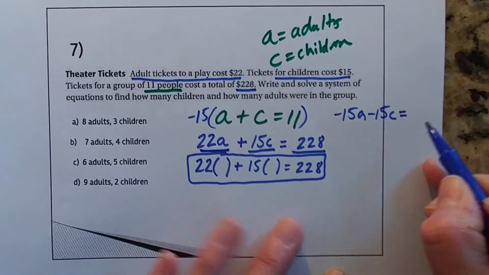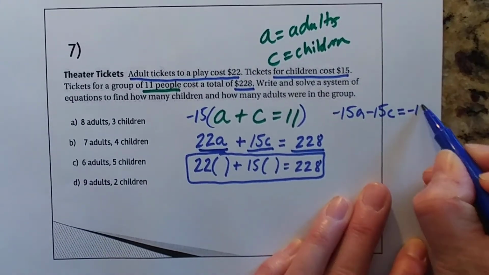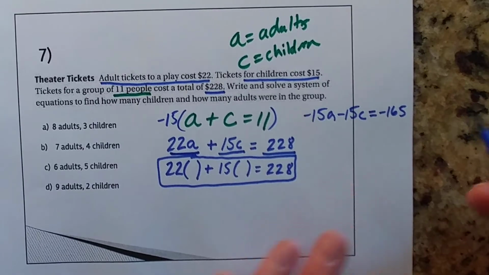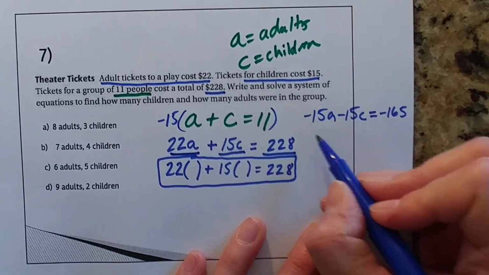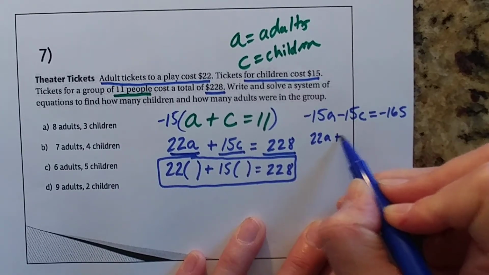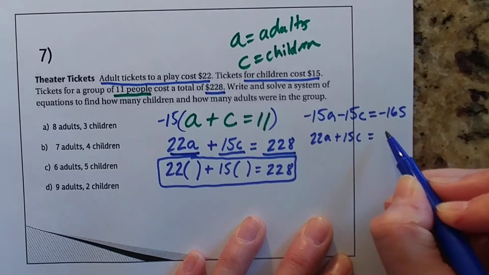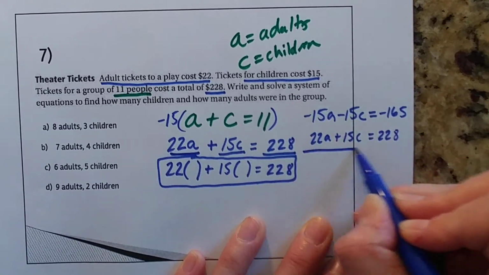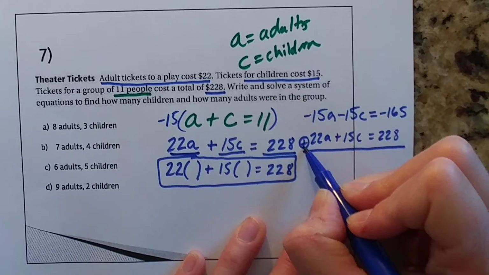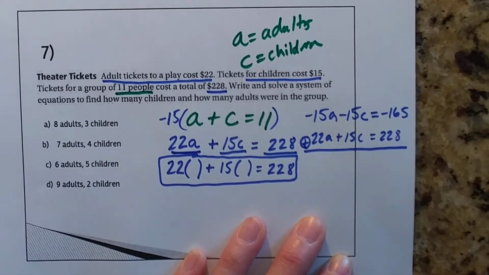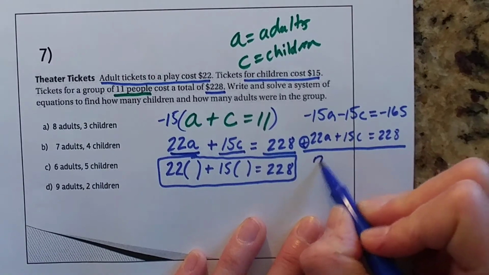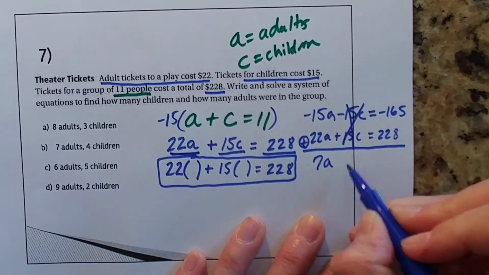This would be negative 165. Okay. Then the second equation is going to stay the same. So I'm just going to add these two together now. So I have negative 15 plus 22. Remember, these canceled out.